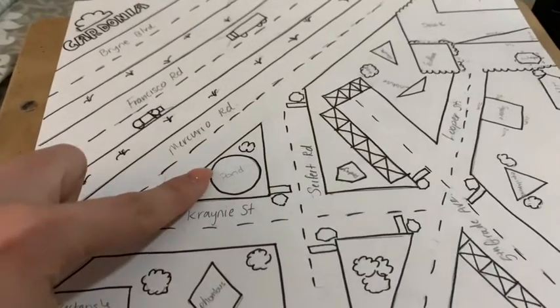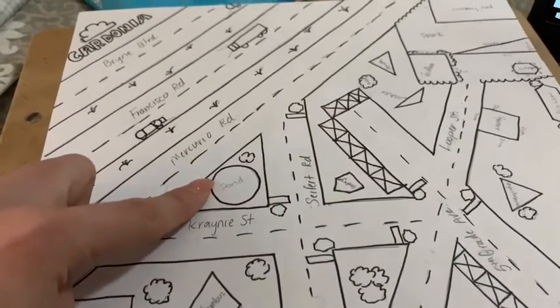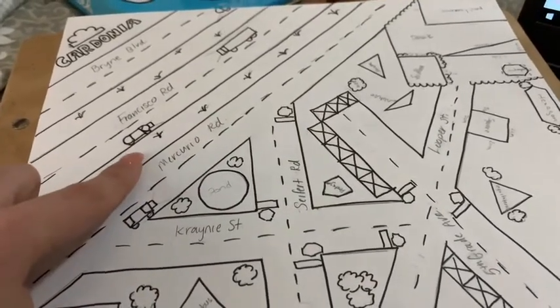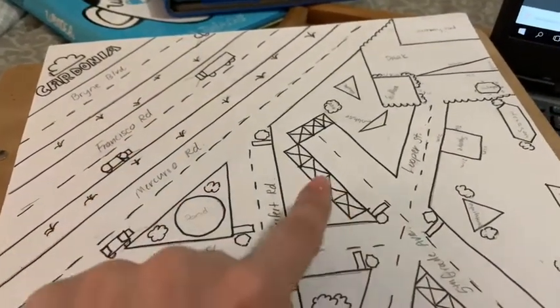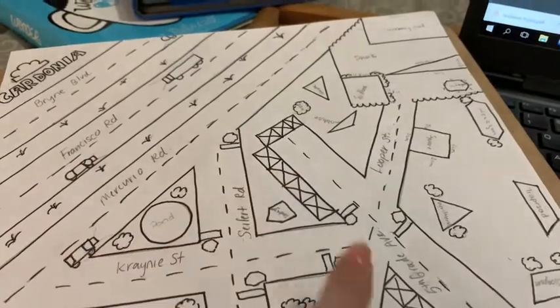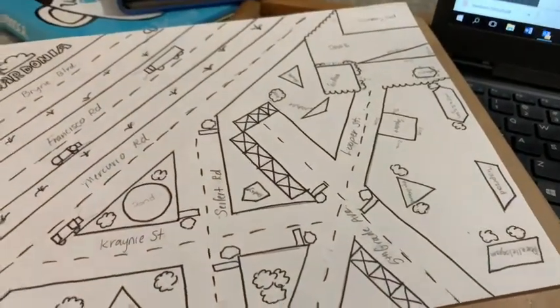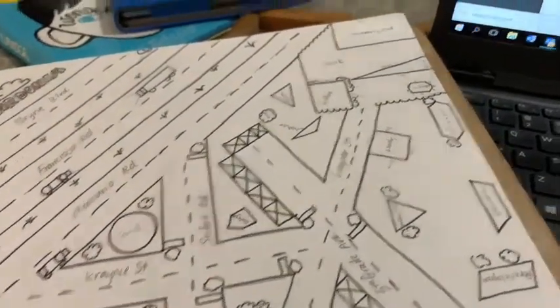I have a pond that I've added. That's 3. I have some cars and trucks on the roadway. That's 4. And then I have some houses that I lined up on my map. And those are my 5 additional items.